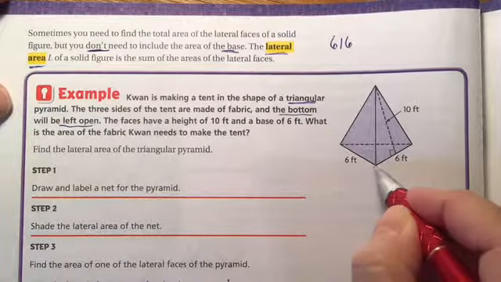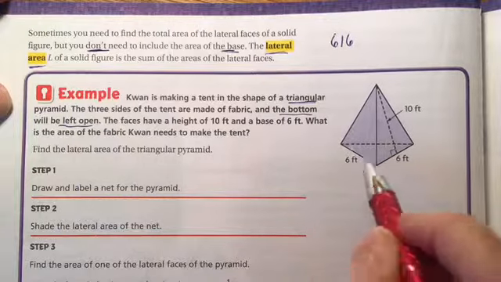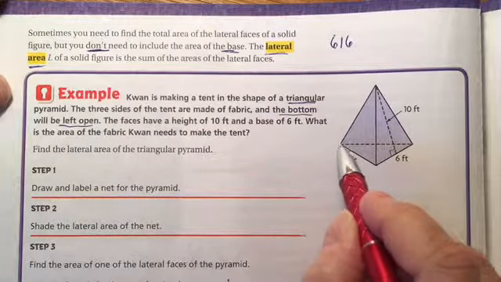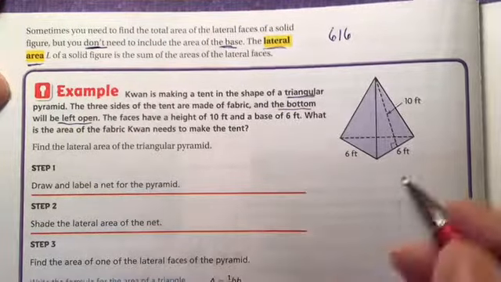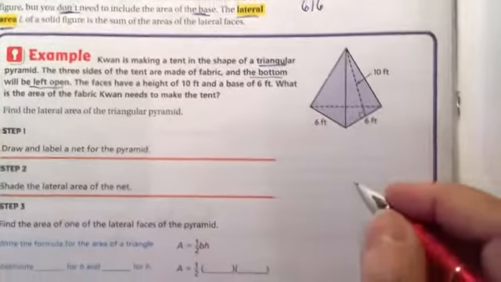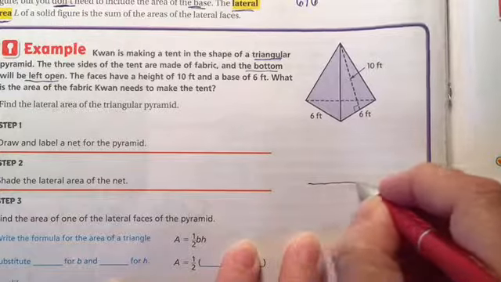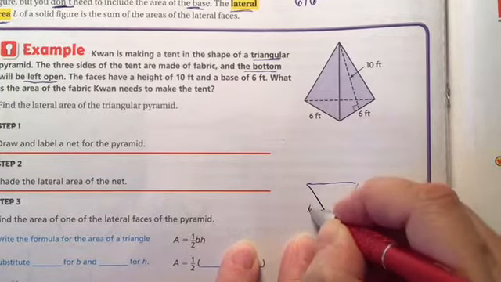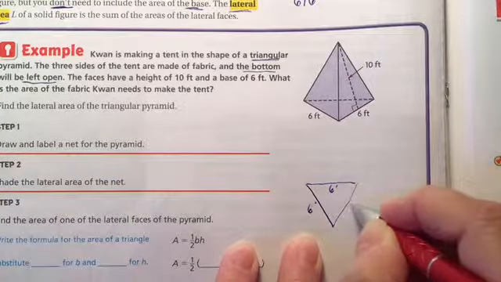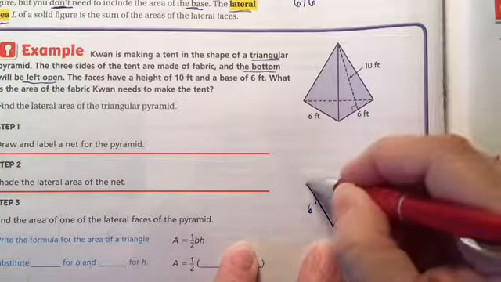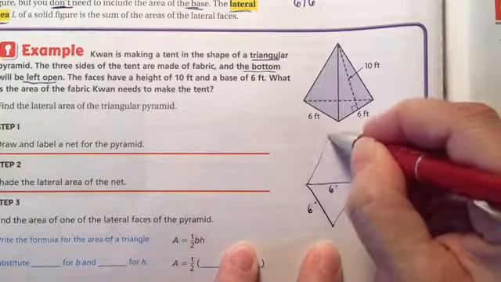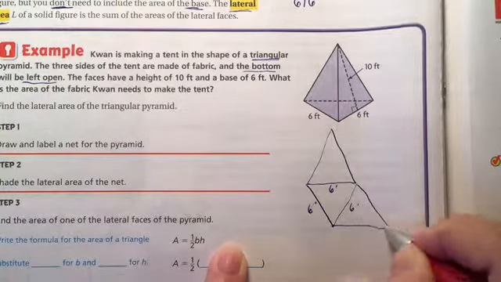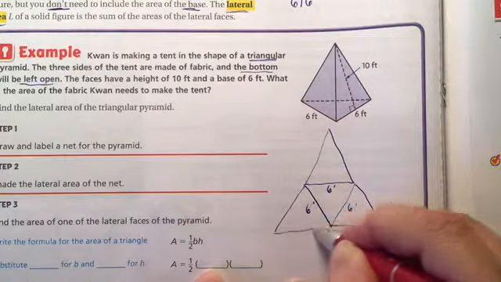So 6 feet, 6 feet, and they don't tell us, but they're saying that all three sides were 6 feet, all right? So they want us to draw a net, and I think that is important for this. So I'm going to draw an equilateral triangle. So 6 feet, 6 feet, 6 feet. Then we have these faces coming off of each one of those triangles, okay? And it doesn't matter to me, the net's not perfect, it's fine, okay?